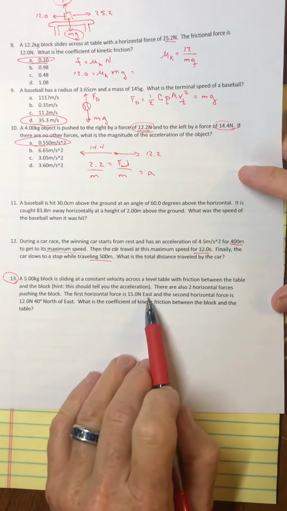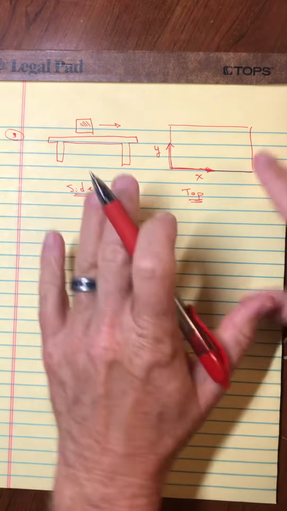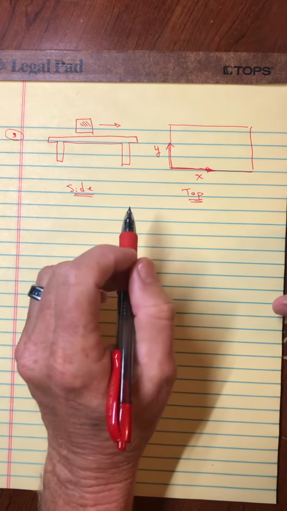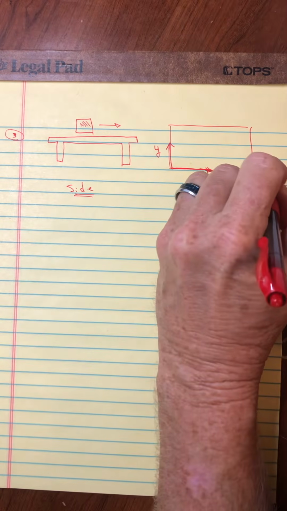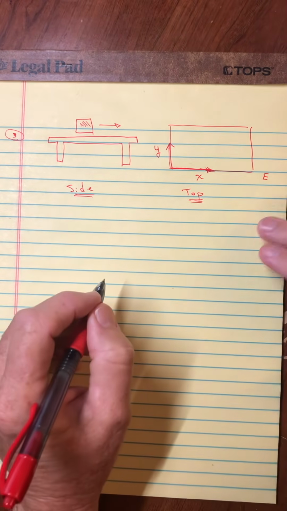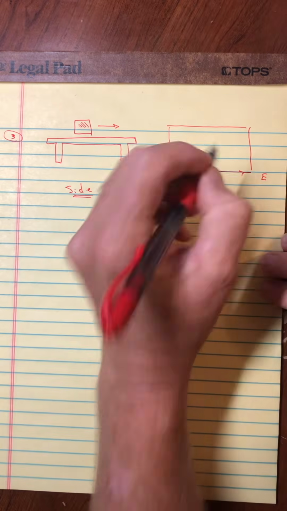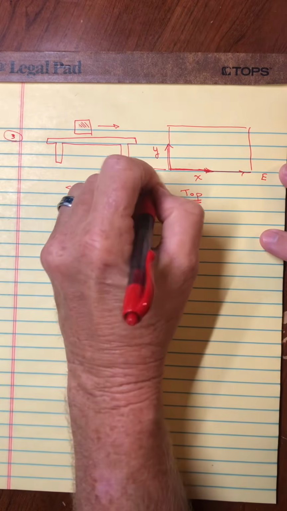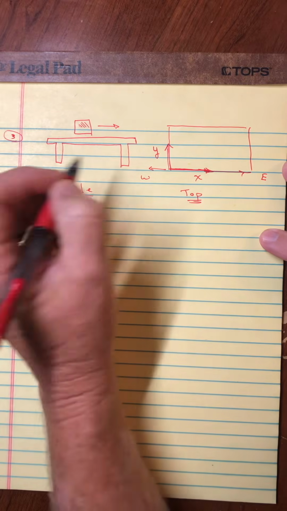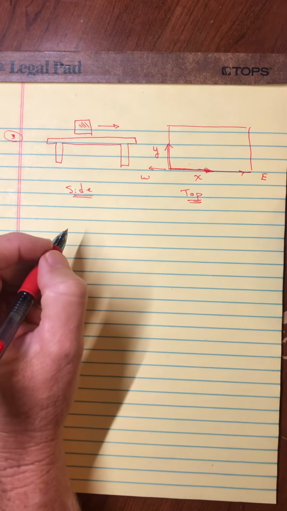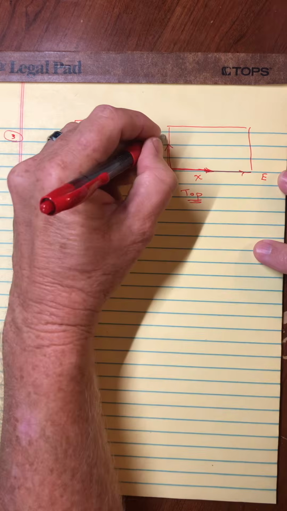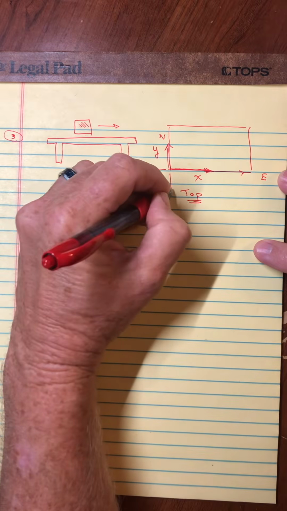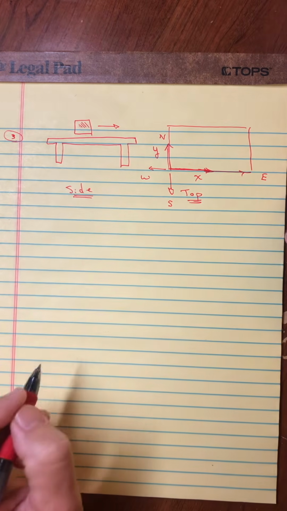The first one is to the east. All right, so since I already kind of put a grid, let's just pretend the table is labeled out as we traditionally do. The x-axis is east. So that means the negative x-axis is west. That means the y-axis is north, and the negative y-axis is south.